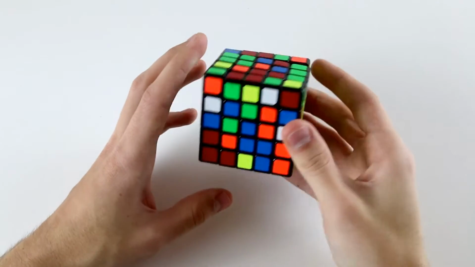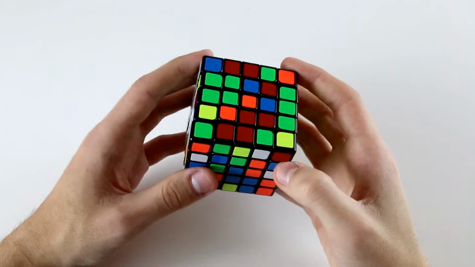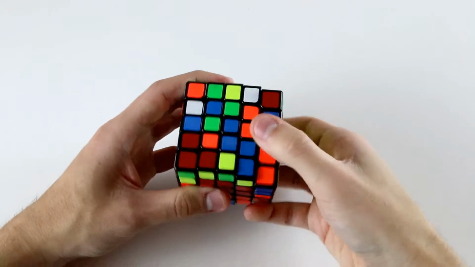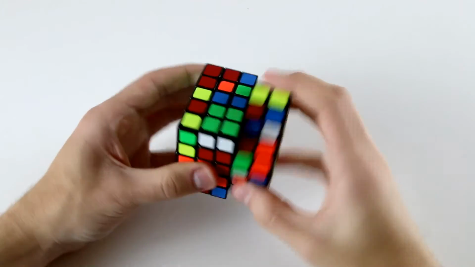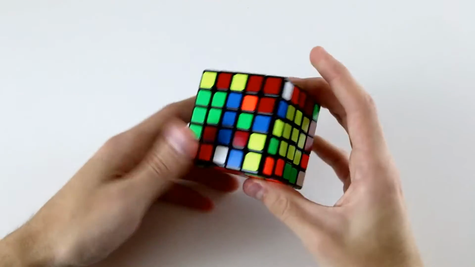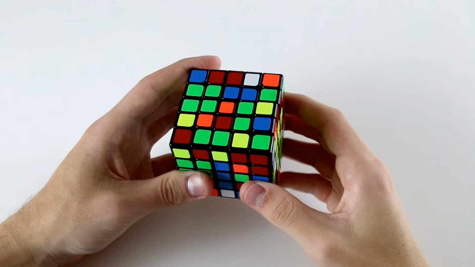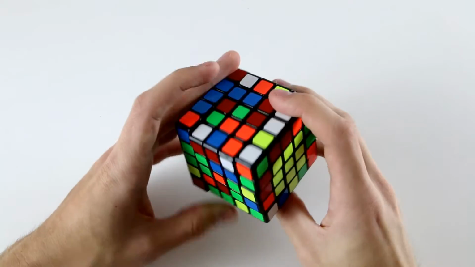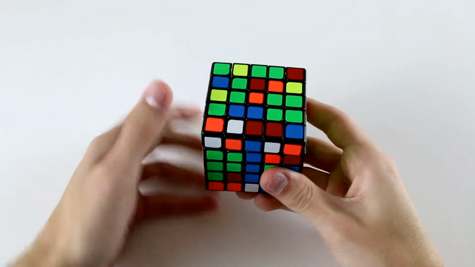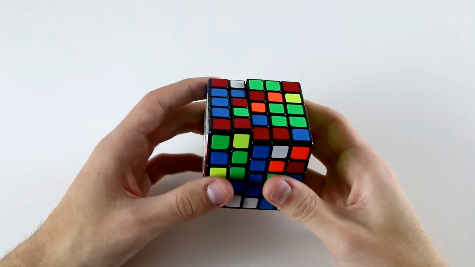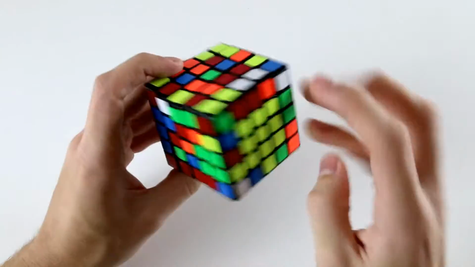So we can do something like, we've got a couple of different options. We can go R2 prime like that, and then R, U, R, U, like that to pair it up. And then for our last cross edge, we'll go for the white and orange. So we've got this one here, which we can insert like that. And then we've got this one here.